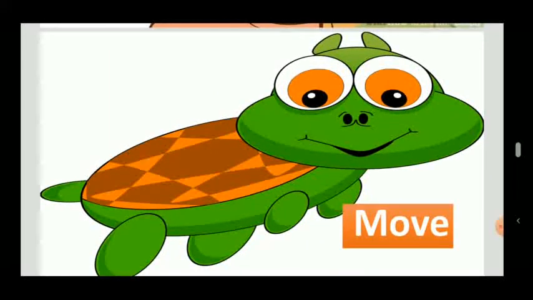Things which can move. See, here you can see the picture of a tortoise which is moving or walking. So, animals and human beings walk on their own. Birds can fly in the sky, but birds don't need petrol for flying.